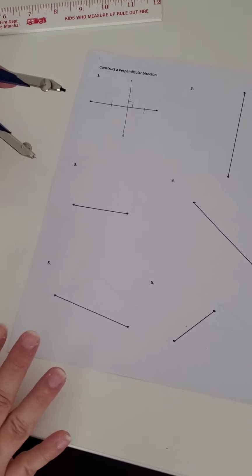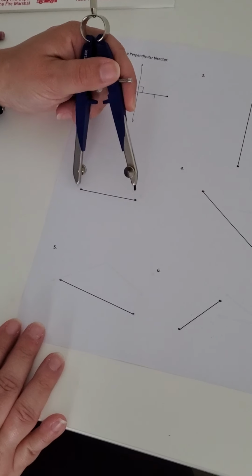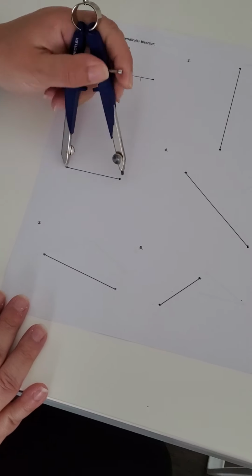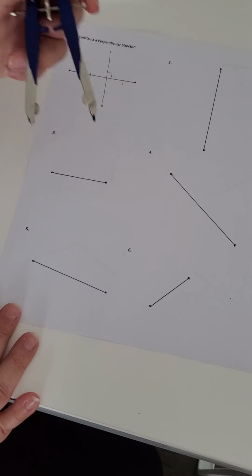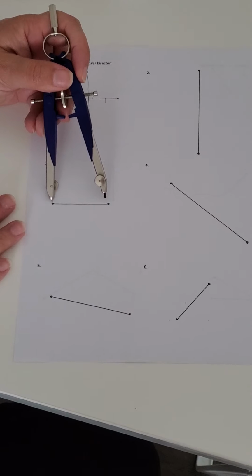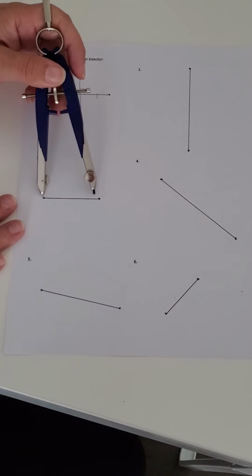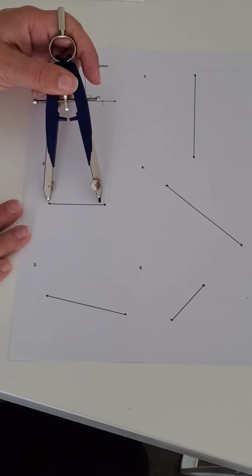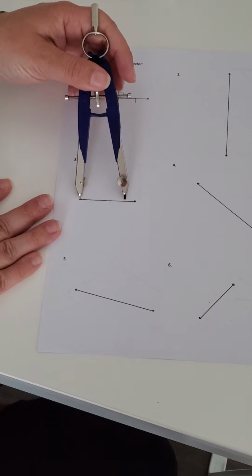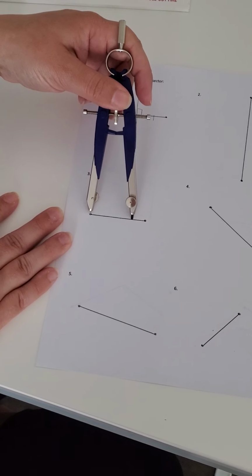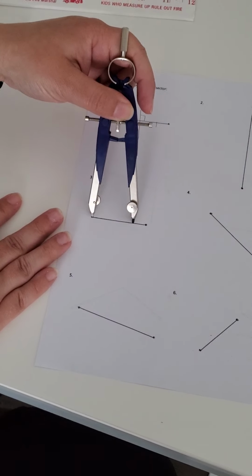So what you need to do, and this construction is nice because it only has 1 setting. So what you want to do is you have your line here that you're going to bisect, and you want to take your compass, and to set your compass, you want to set it so that it is greater than halfway across the line, but less than all the way. So here, I put it on one endpoint and move it in a little bit. All right, so I know that that's greater than halfway, and it's less than all the way across.